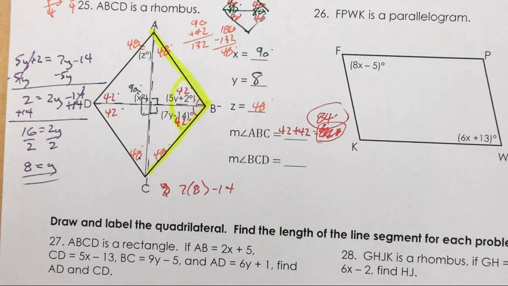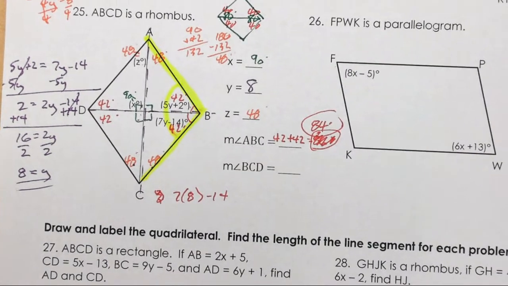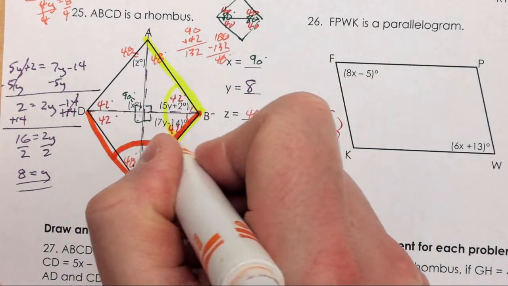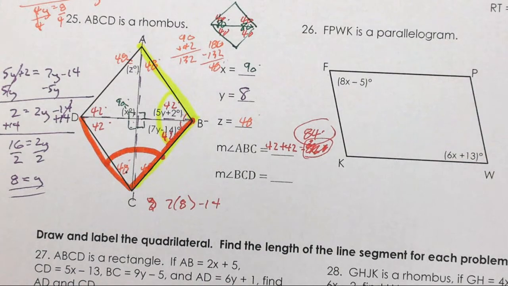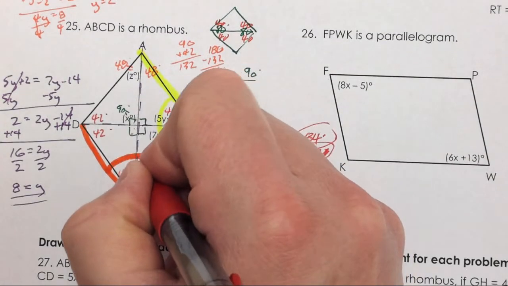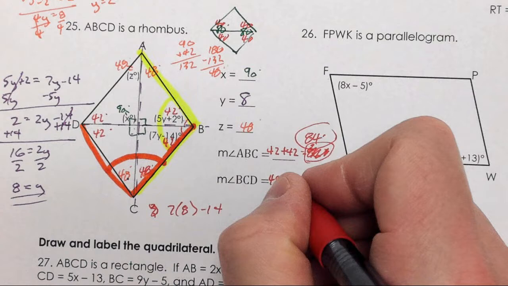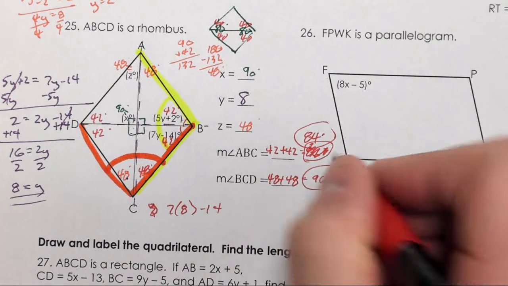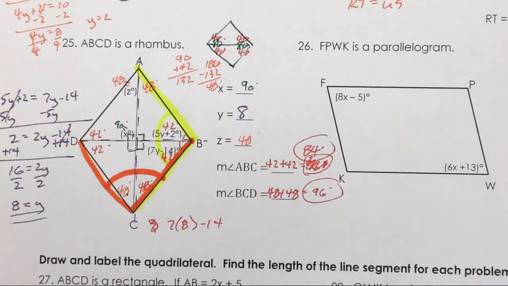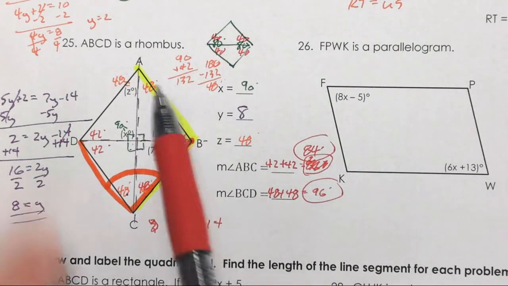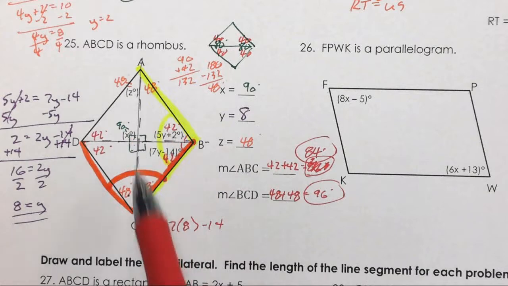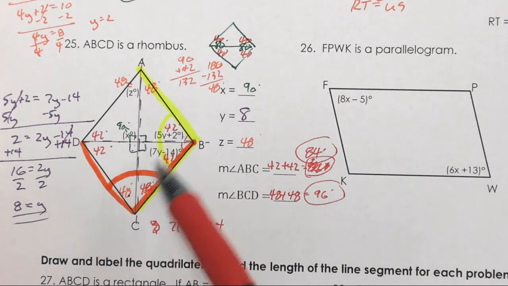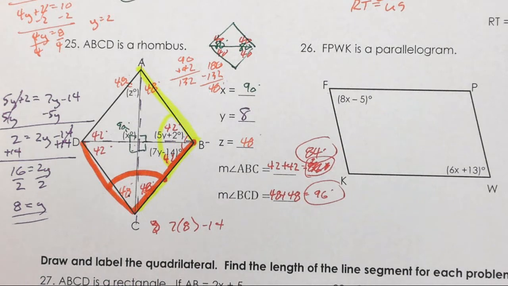And then lastly, we have angle BCD, from B to C to D. We want to know what that entire angle measure is. And we had a 48 here until I covered it over. So if I add the two 48s, 48 plus 48, that would get you 96 degrees. And so we finished this problem out. So again, these would be 96 as well, so opposite angles would be congruent. And then if you add the 84 and 96, they are supplementary, they equal 180. Another way to kind of confirm that you did this right.